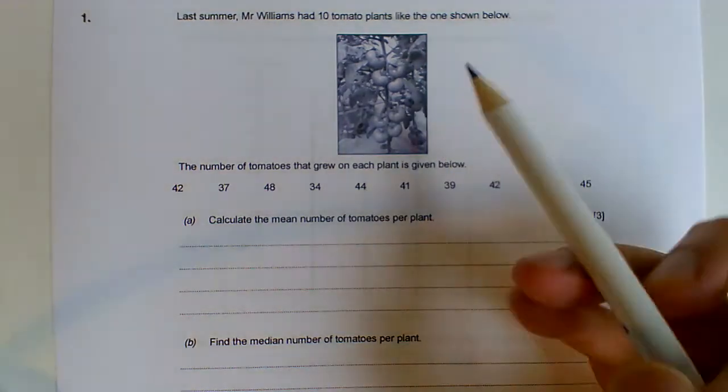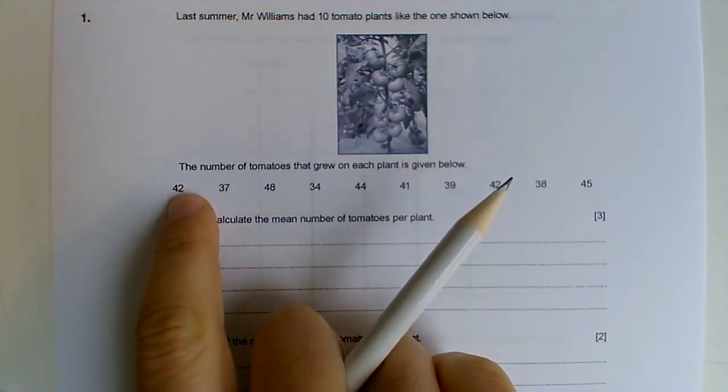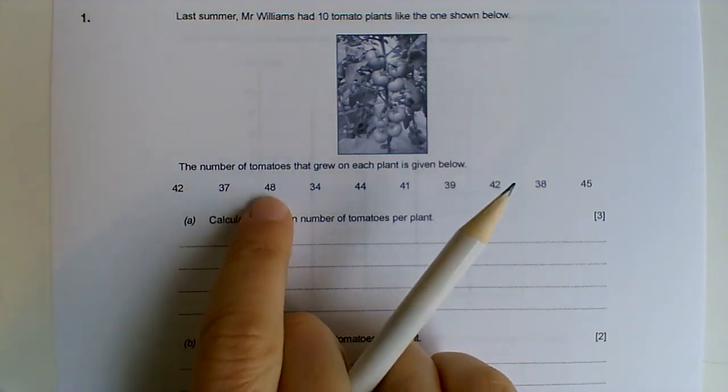Okay. So question 1. Last summer, Mr. Williams had 10 tomato plants like the one shown below. And I'll give you a nice picture of a tomato plant there if you really care about what they look like. The number of tomatoes that grew on each plant is given below. So on the first plant, he had 42 tomatoes on that one plant. On the second plant, he had 37. On the third plant, he had 48.